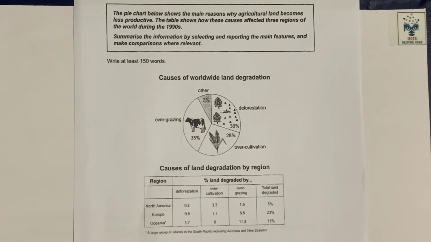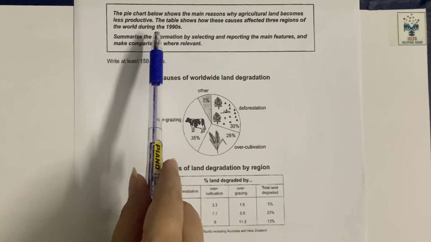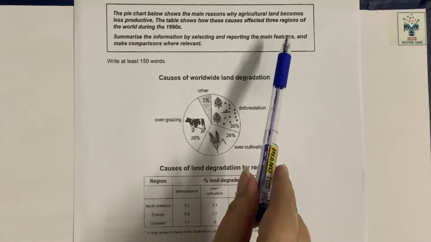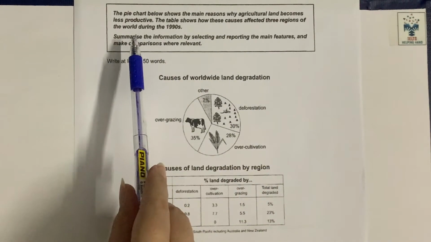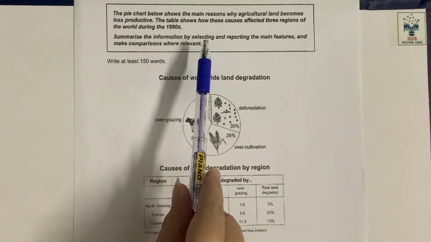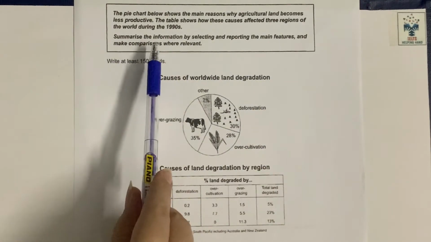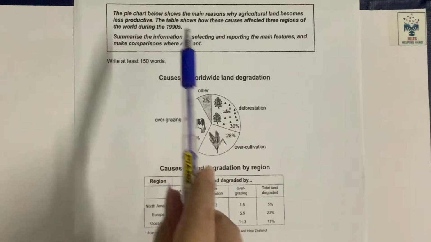Now, on your screens you can see an example of task 1 of academic IELTS writing. Let's read it. The pie chart below shows the main reasons why agricultural land becomes less productive. The table shows how these causes affected 3 regions of the world during the 1990s.